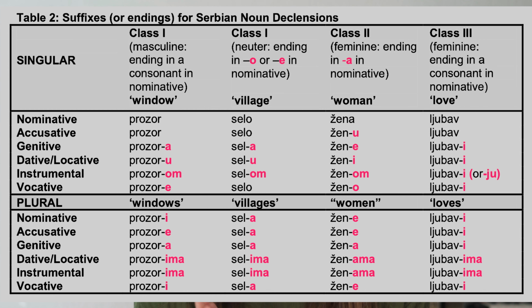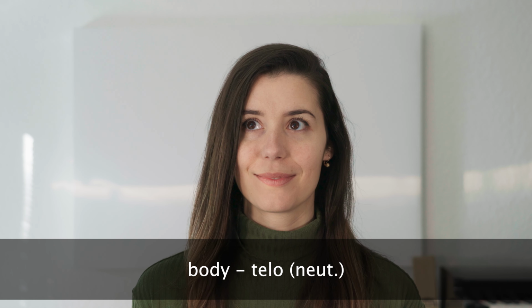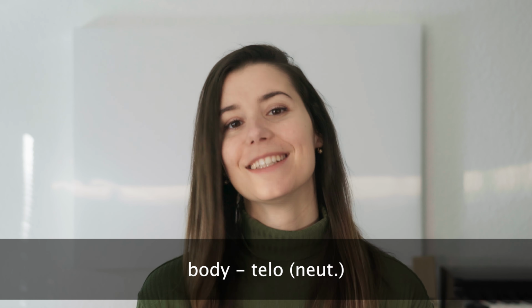So the second column is still class 1, but here we have neuter nouns and masculine nouns that end in E and O. So for example, the noun telo in Serbian, which is body, like a human body, is actually neuter. So let's see what the declension is so you can see and detect what the endings are. Telo je lepo. Ja sam daleko od tela. Idem ka telu. Vidim telo. Gde si telo? Ja sam sa telom. And šešir je na telu.